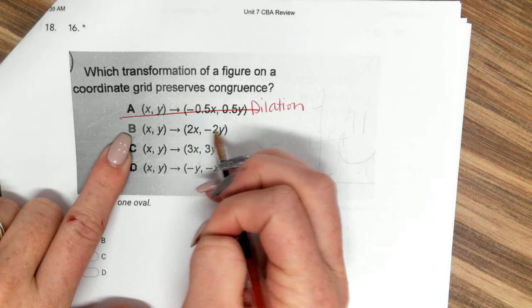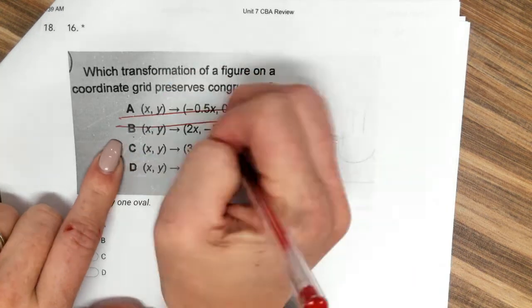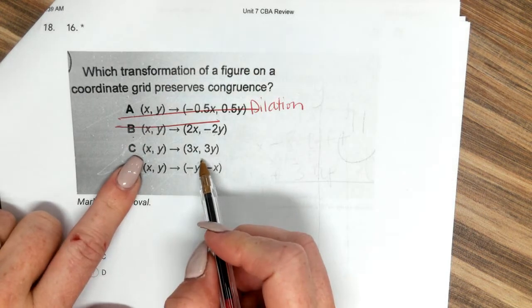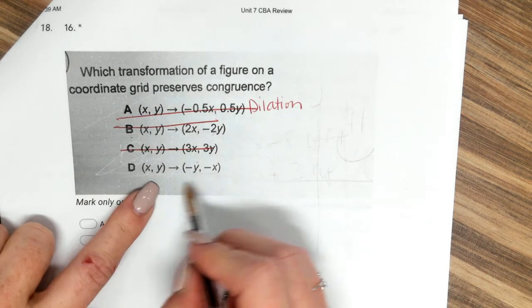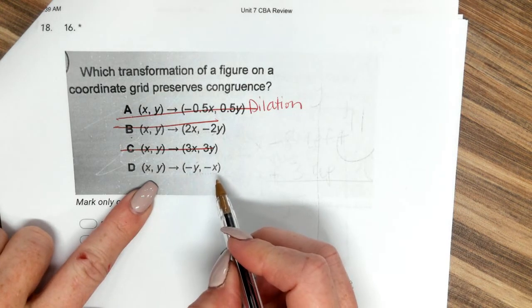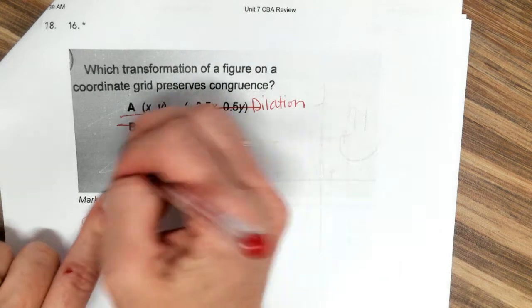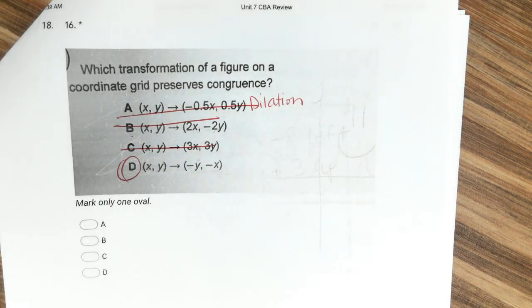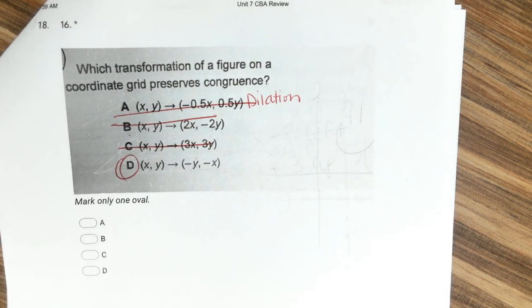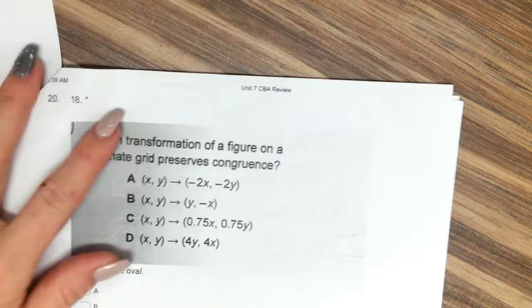Is B a multiplication? That's going to make it bigger. Is C multiplication? That's going to make it bigger. Is D multiplication? No. So it preserves congruence. All right, next question.